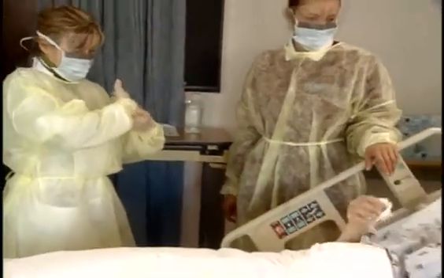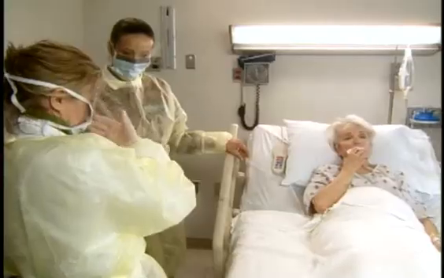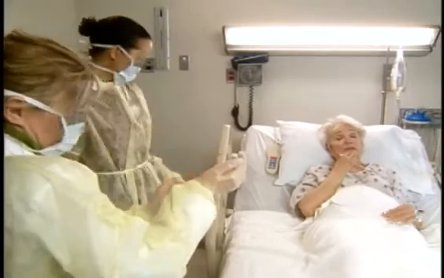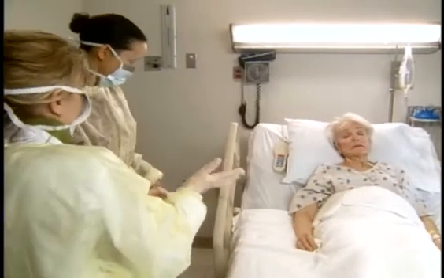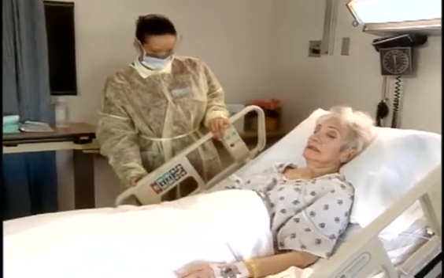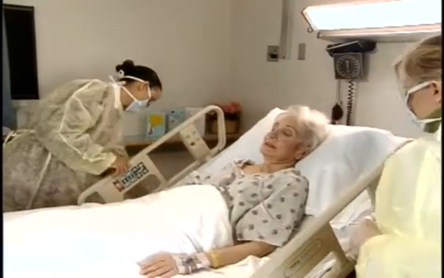Okay. I think I'm good. Okay, so let's get you into position. I'm a righty, so I'm going to be on this side. Okay, then I'm going to go around to the other side, Anna. Let me lower these rails.